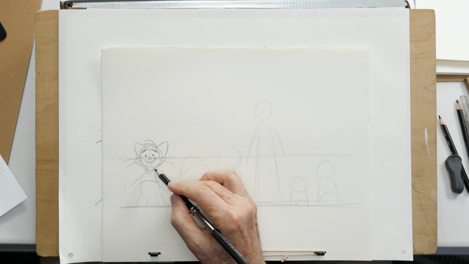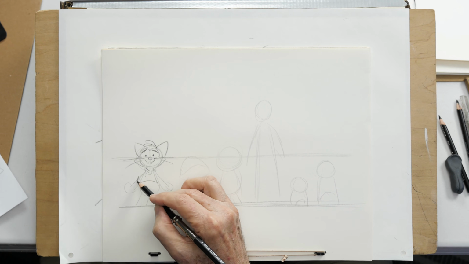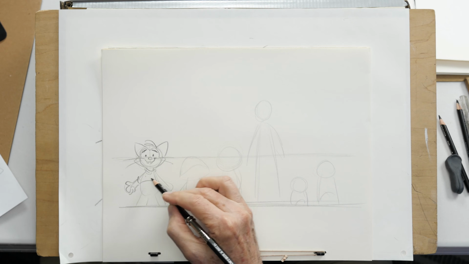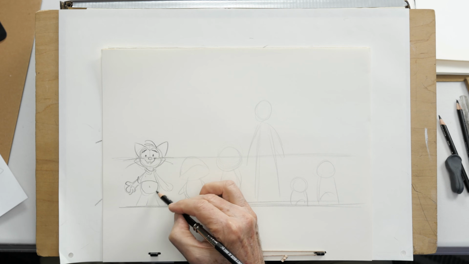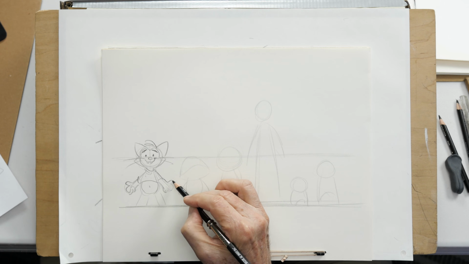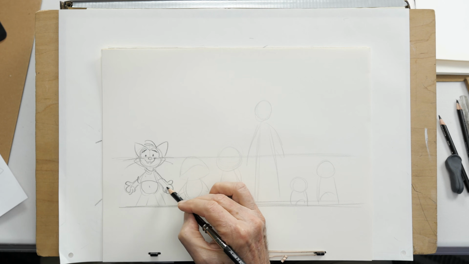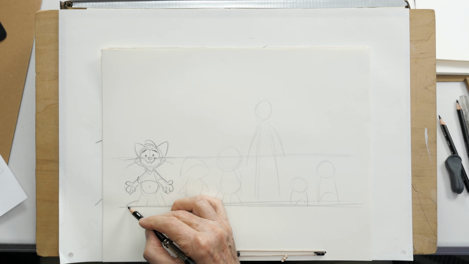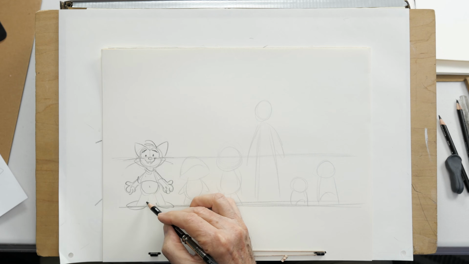In their proportions. Do his little sweater, his little paw. He's got great big feet.